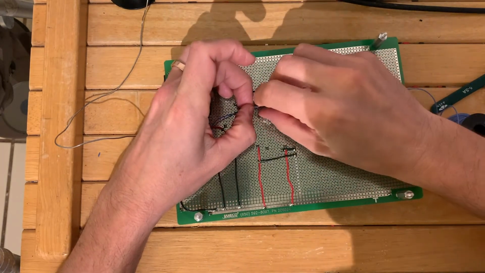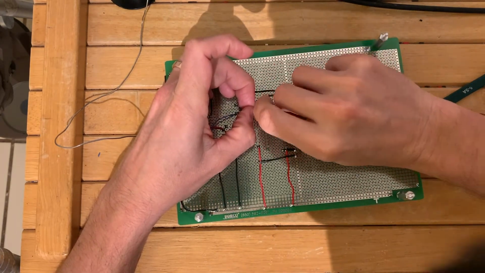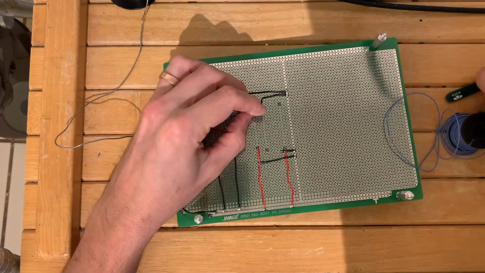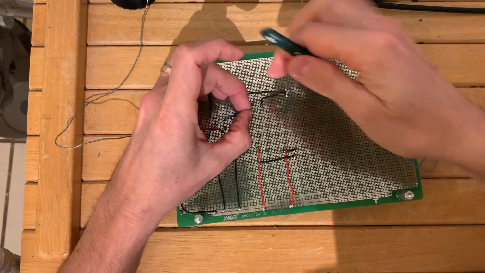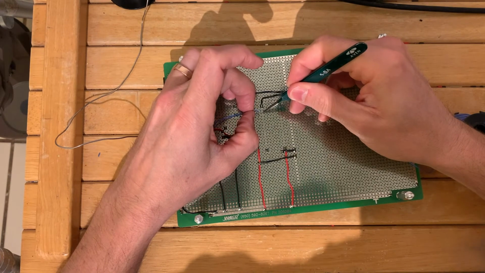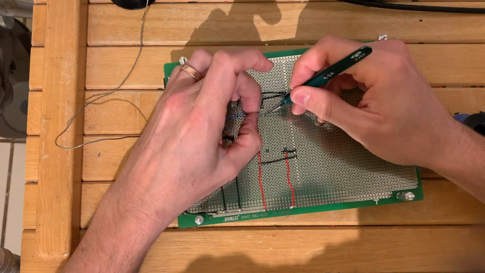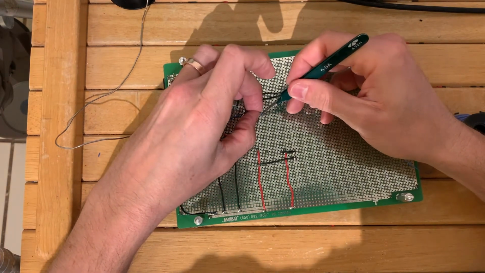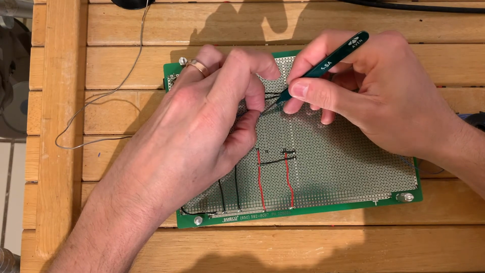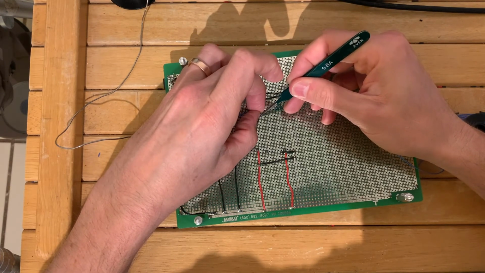So it's worth spending a little bit of extra time to be a little anal here, because ultimately it will save you a lot of time trying to find the bug.